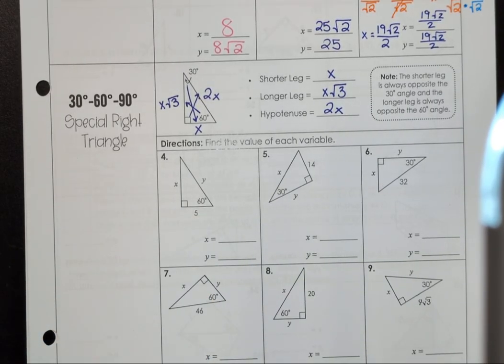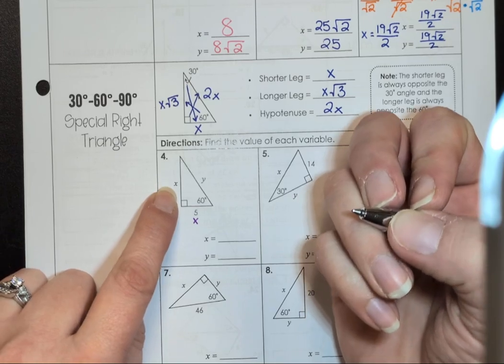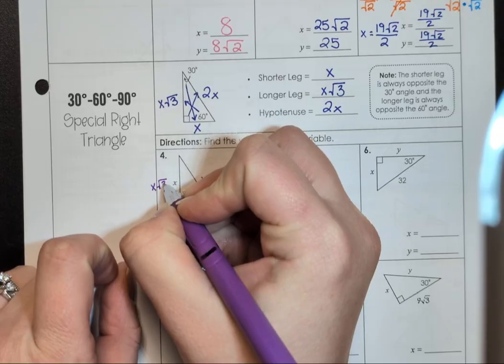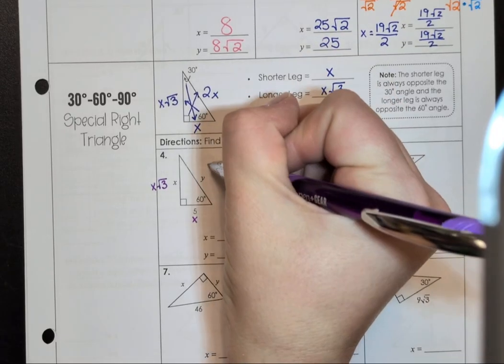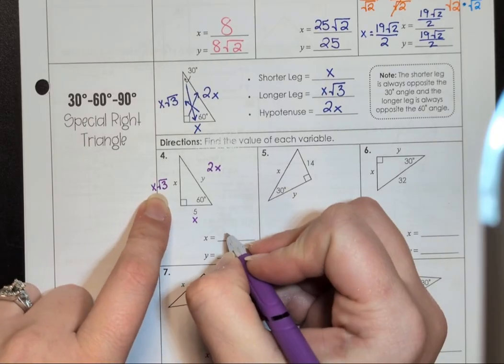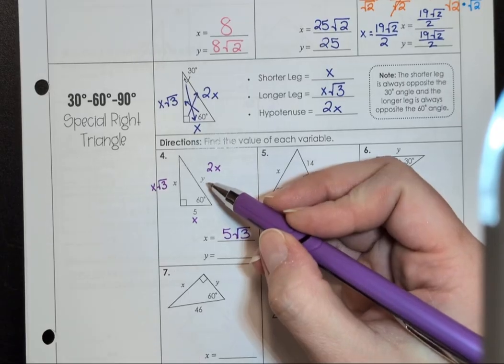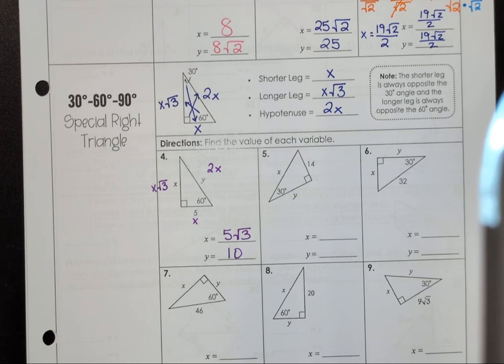Is that the shorter side, x square root 3 or 2x? This is going to be x. So what am I going to put for this x? Is that x square root 3 or 2x? X square root 3. And then what's the y going to be? 2x. Okay. And if I know x is 5, can you fill in the blanks there? For x, I'm going to put 5 square root 3. And for the y, I'm just going to double it. Ta-da! See, this one's a nice one. I like this one.